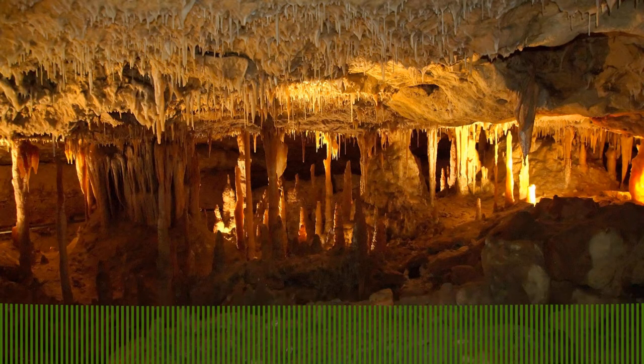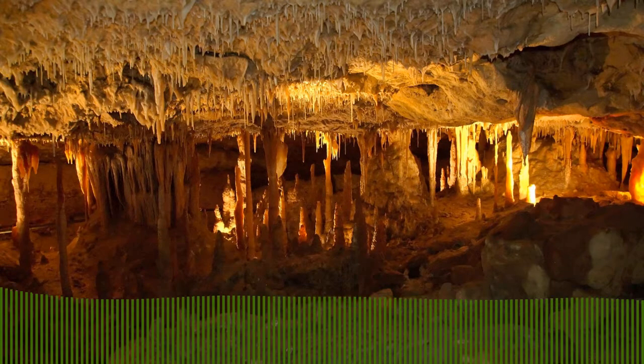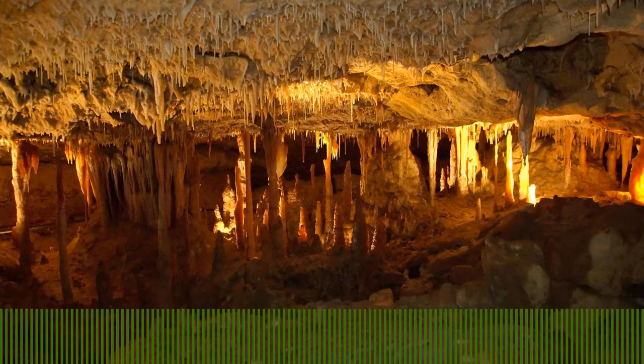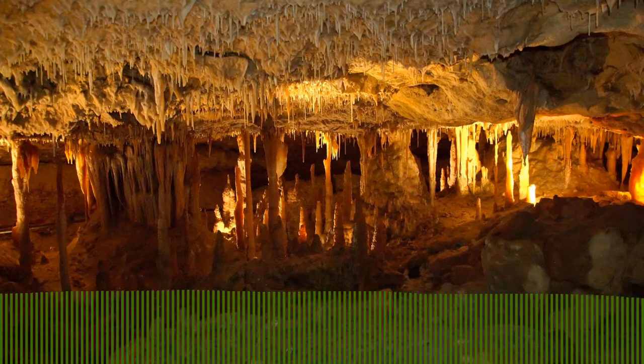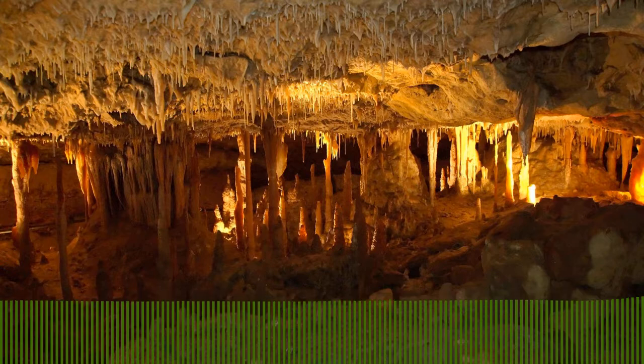More formations. A curtain of drapery formation forms on a sloped ceiling when drops of water trickle down it. Over time, a thin sheet of calcite grows downward from the ceiling and hangs in decorative folds like a drape. Sheets of calcite that are deposited on the walls or floor by flowing water are called flowstone. Rimstone dams are raised fence-like deposits of calcite on the cave floor and which form around pools of water.